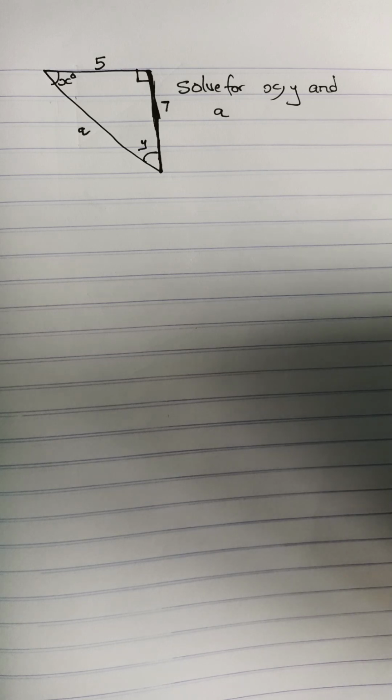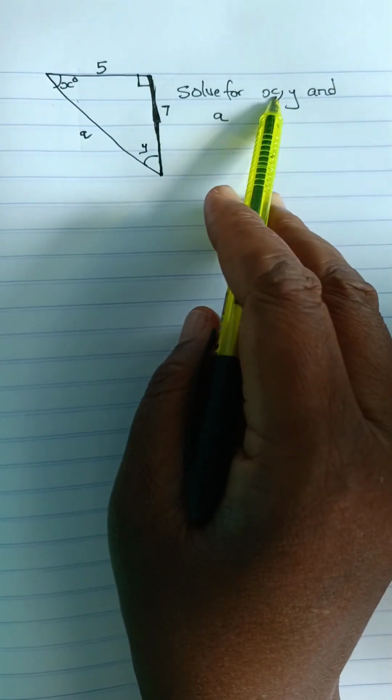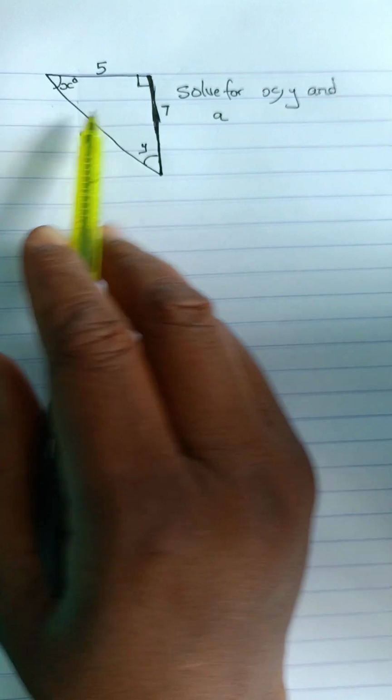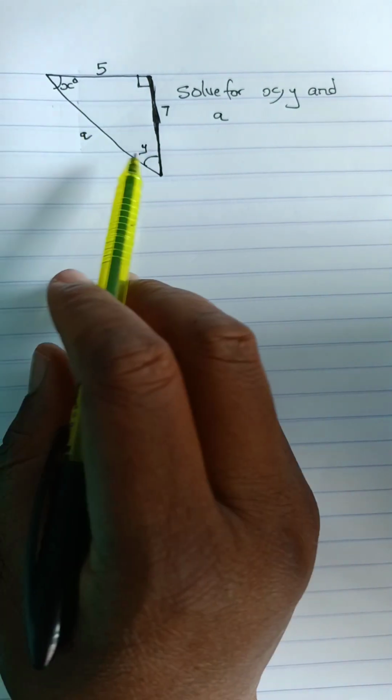So we'll be solving this trigonometry problem today. We are asked to solve for x, y, and a.